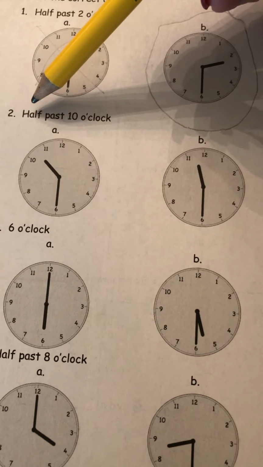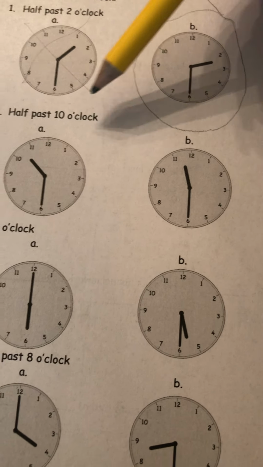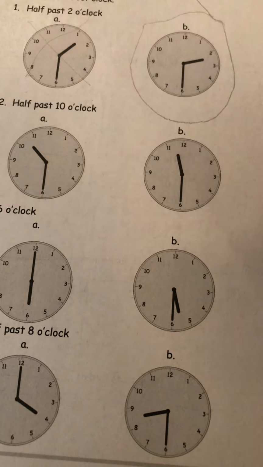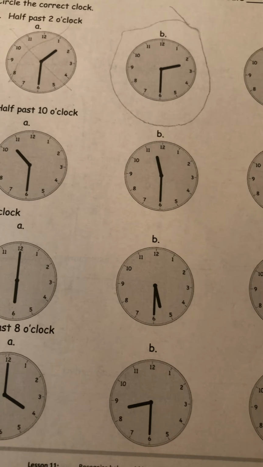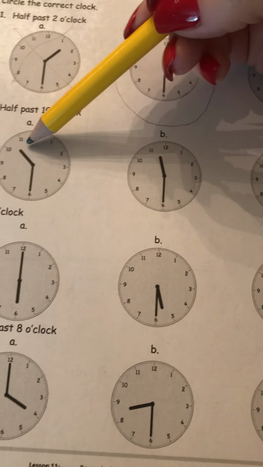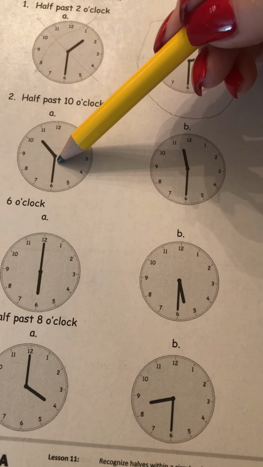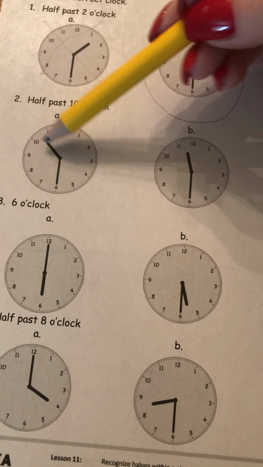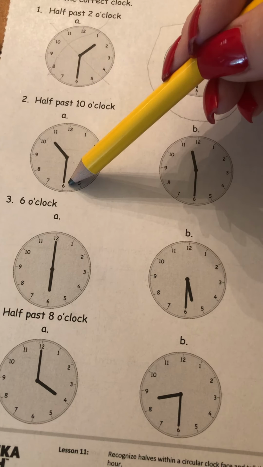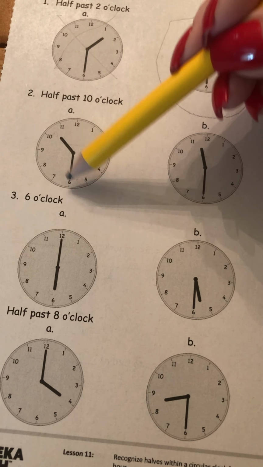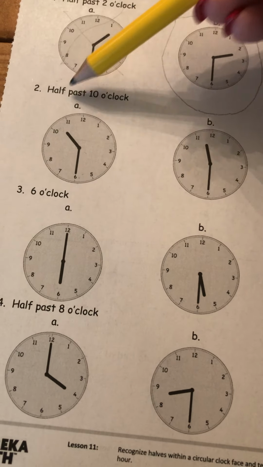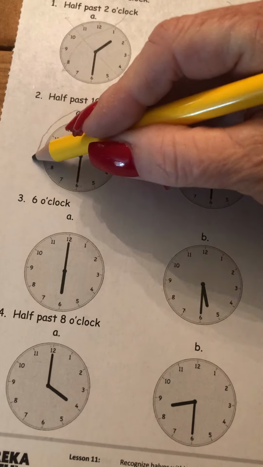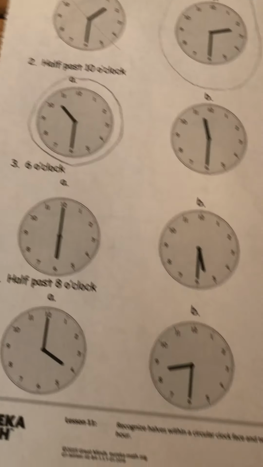The next one says 10 o'clock. So we're looking for something that says 10:30. Let's look at the first clock. Where's the short hand pointing? Right where it's supposed to be. That should be 10. And the minute hand is pointing at the 6, so that means it's 10:30. So we'll just circle that one and go on.